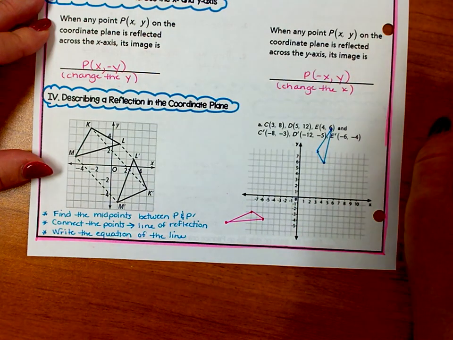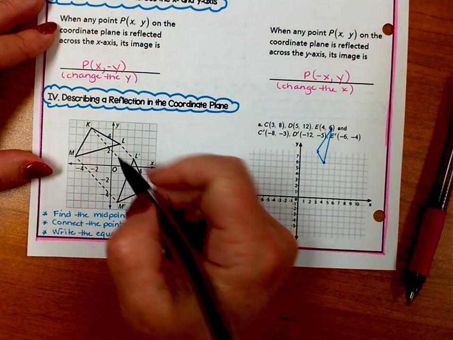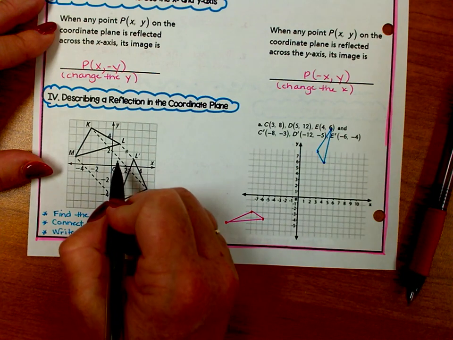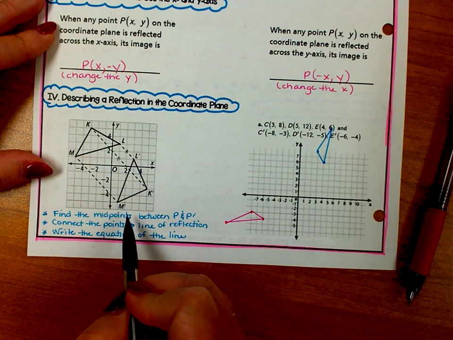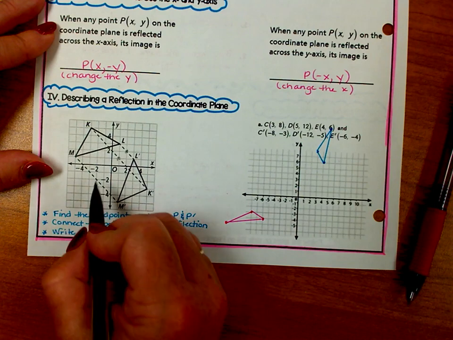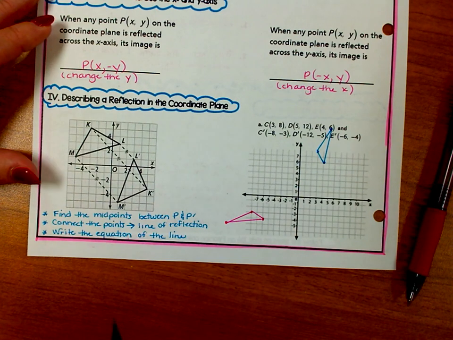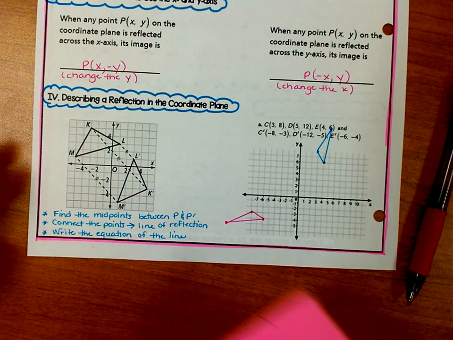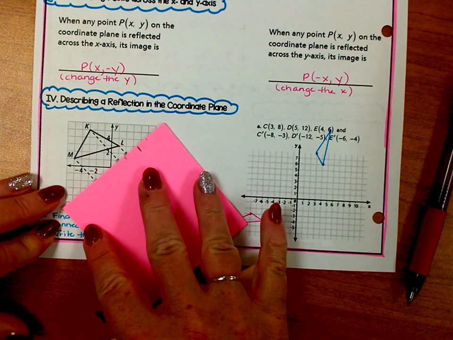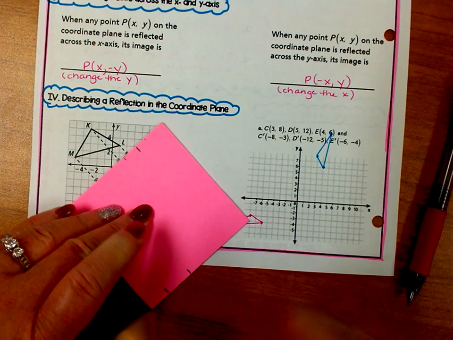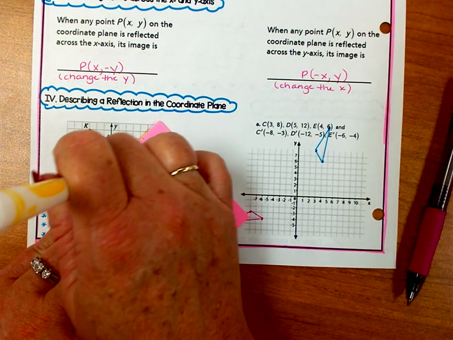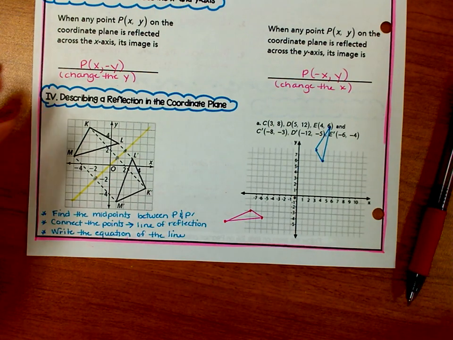So if I'm looking at this one right here, then I have a midpoint right here, and between the K's I've got a midpoint right here, and between the M's I've got a midpoint right here, and they all lined up nice and neat, so I can connect those points, and that's going to give me my line of reflection. Okay, so my line of reflection is going to go right through there.